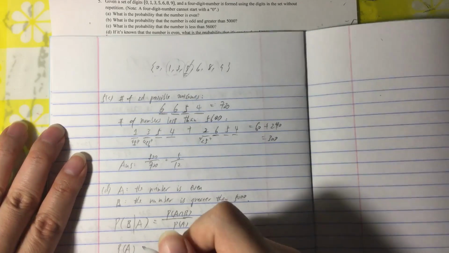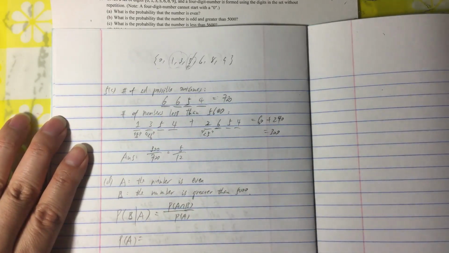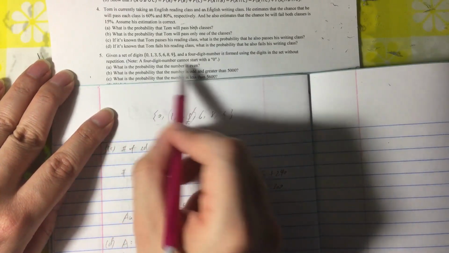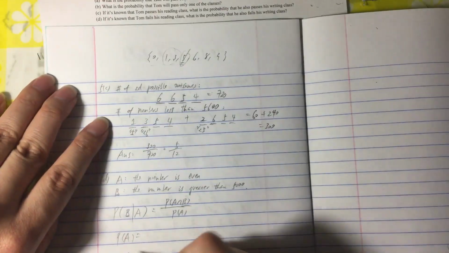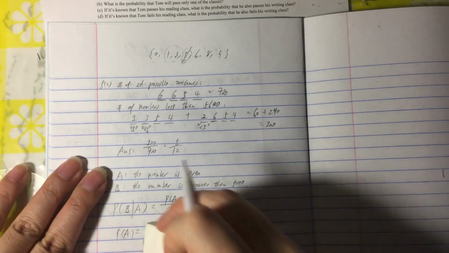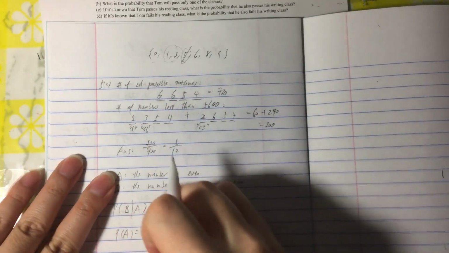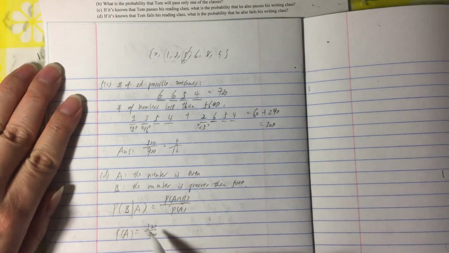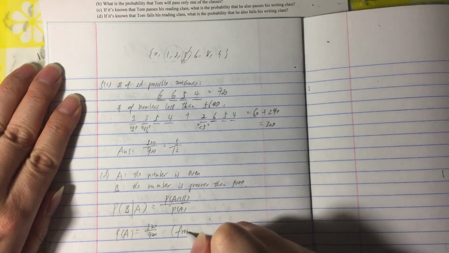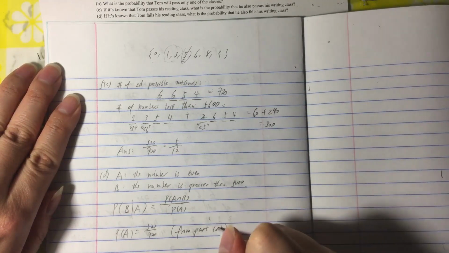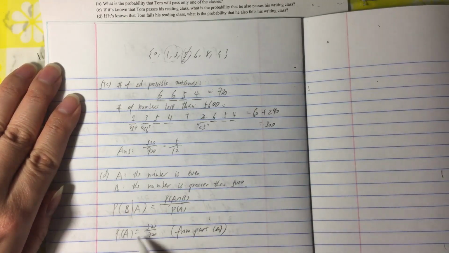What's the probability of A? The probability of A is the probability that the number is even, which is the same as part A here. So the answer from part A is 4 over 9, or 320 over 720. That's the solution from part A. That's the probability that the number is even.